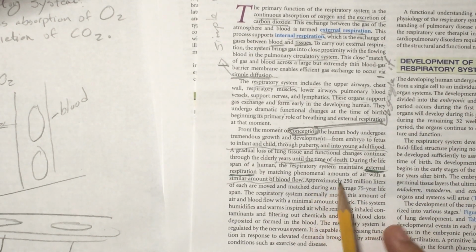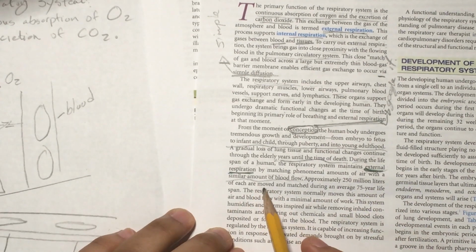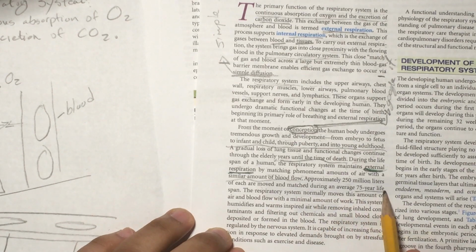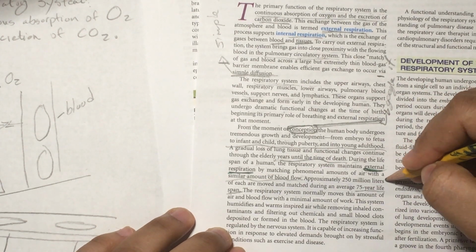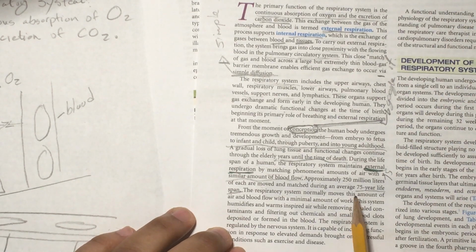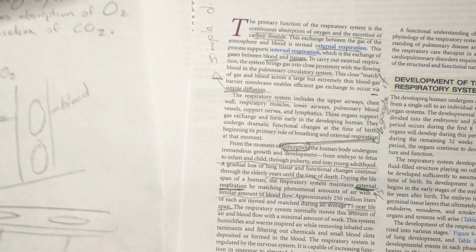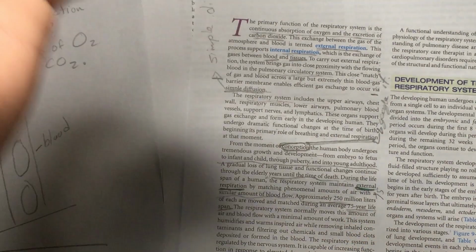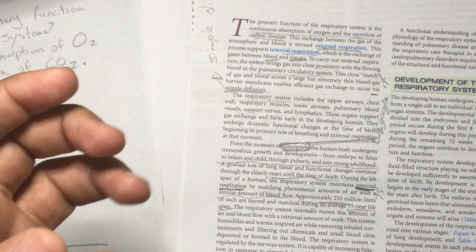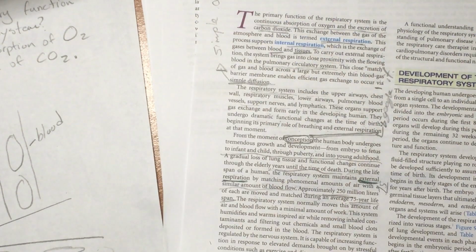Now they give you here approximately 250 million liters of each are moved and matched during the average 75-year-old lifespan. So that means if you are 75 years old, in that lifetime approximately 250 million liters of each have matched. Can you imagine 250 million liters of gas and 250 million liters of blood matched in those 75 years, exchanged between them?